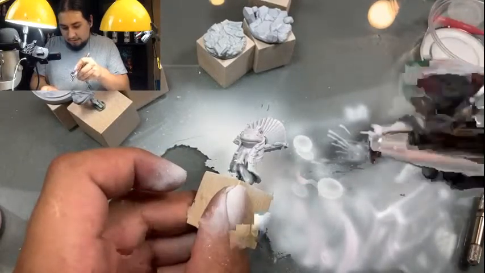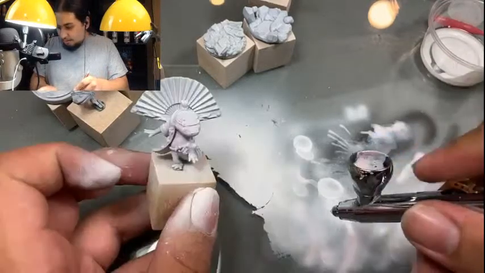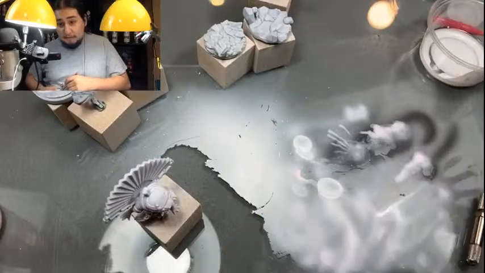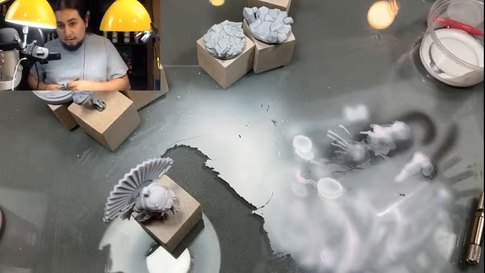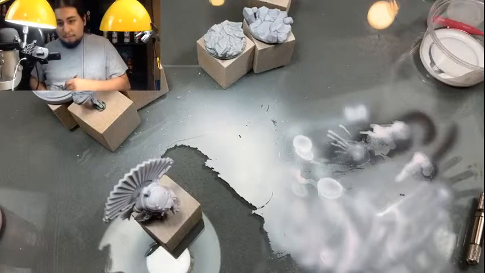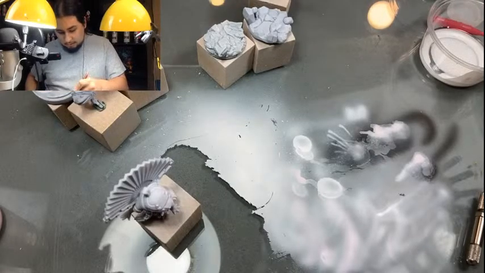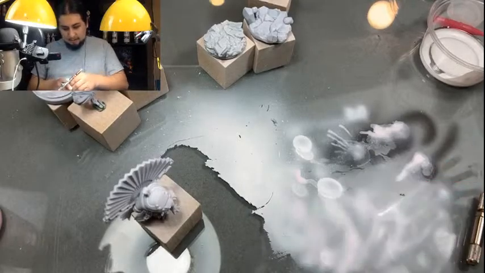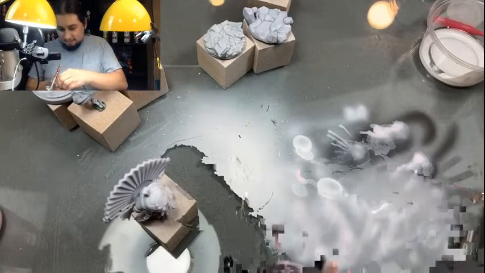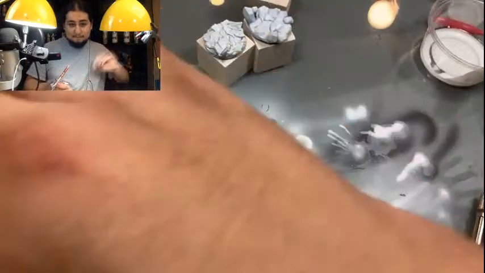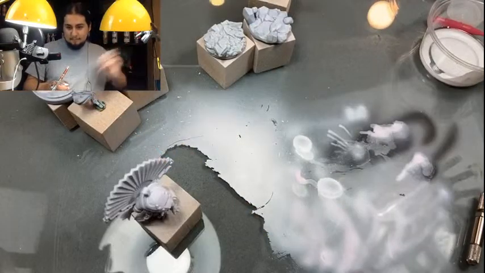Oh, you know what? I think... Ooh, did it clog? Did it clog on me? If I was a betting man, I probably did. You know, Kilgore, I've never used brush on primer. Oh, you know what? I am out of paint, so that would do it.